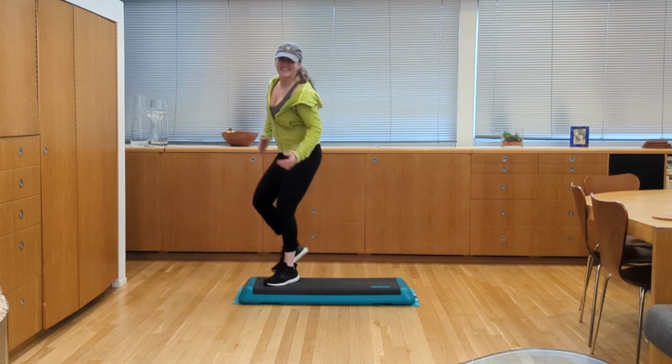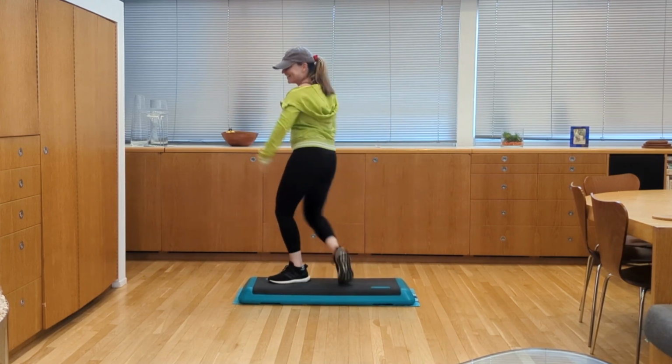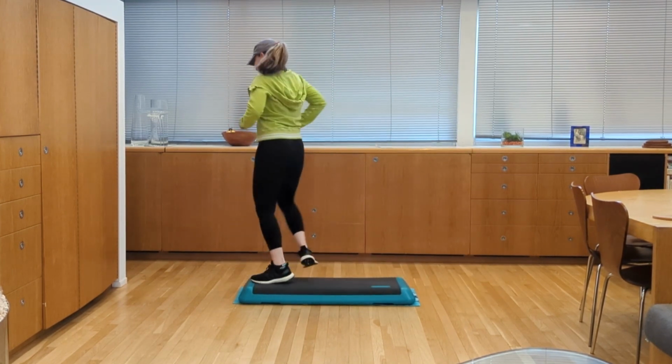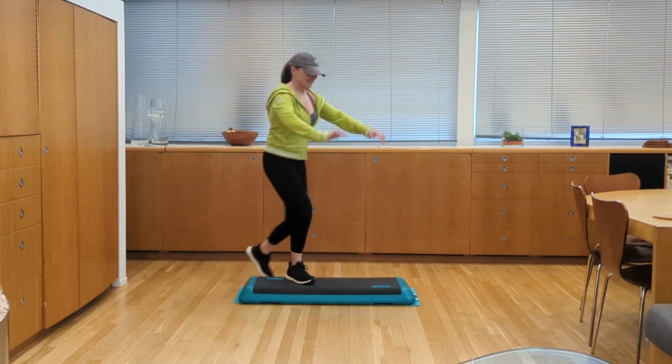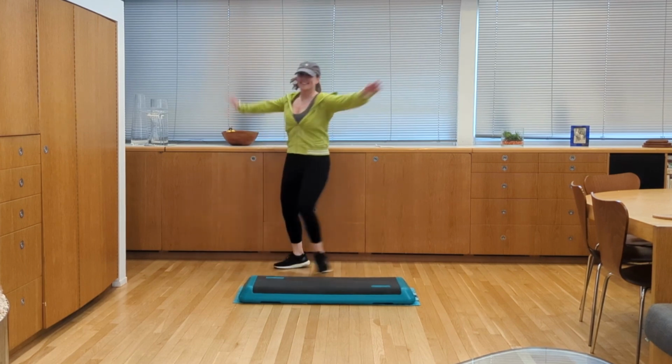Ready? Tango on top, tango on the floor. Shuffle, mambo front and back, reverse turn, mambo back. Diagonal across, step touch, mambo cha-cha-cha, and pivot. Tap your corners.